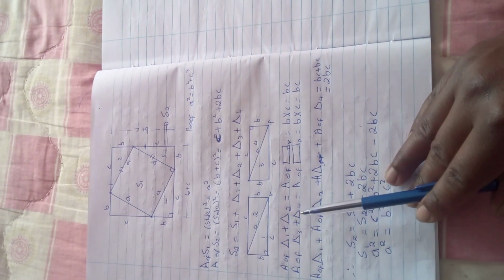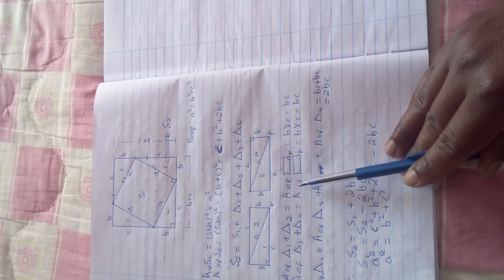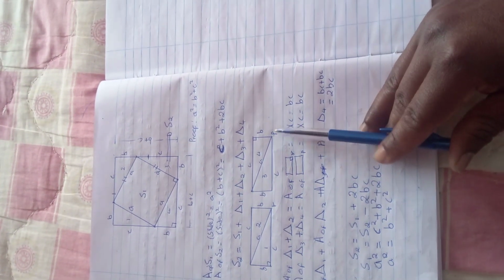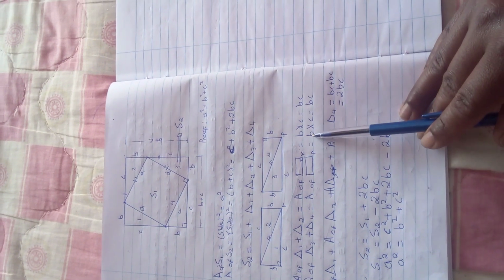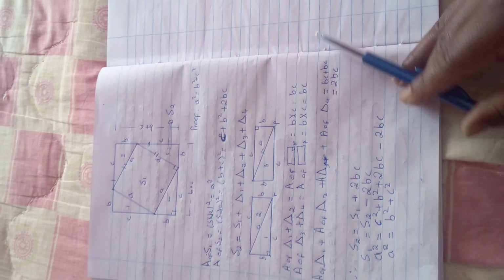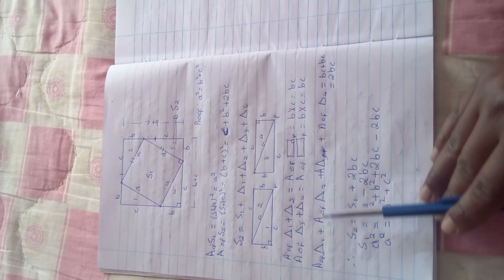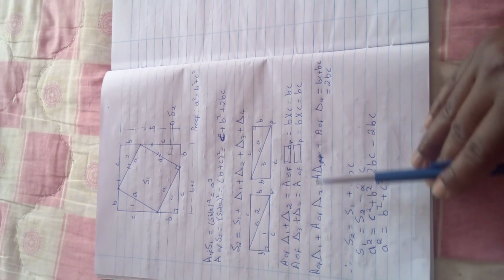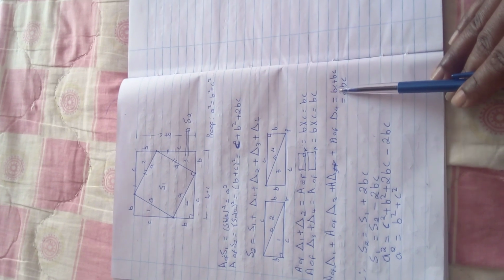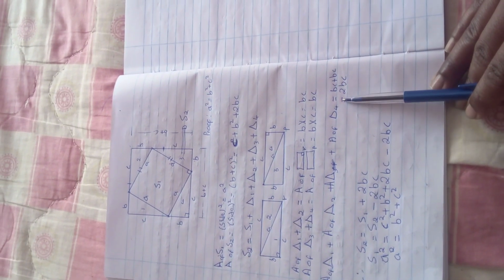Likewise, the area of triangle 3 plus the area of triangle 4 equals the area of this rectangle, which I've labeled P, which is also b times c, which is bc. So the area of triangles 1, 2, 3, and 4 equals bc plus bc, which is 2bc.